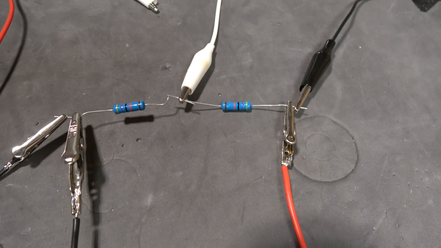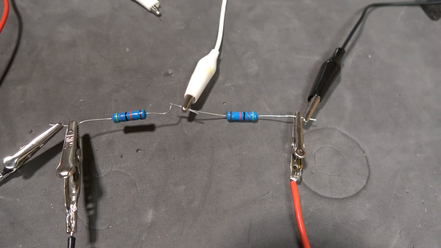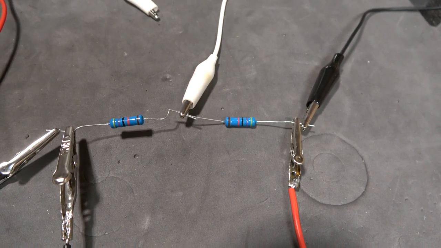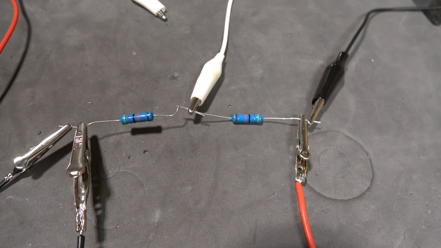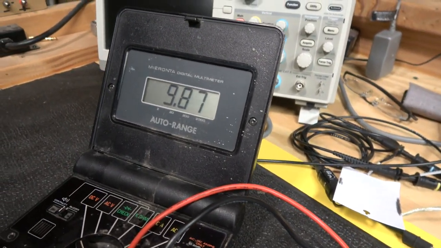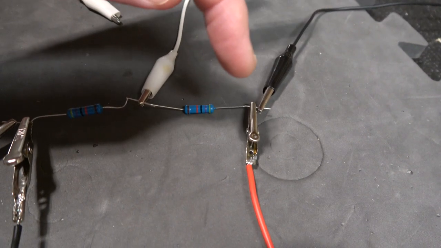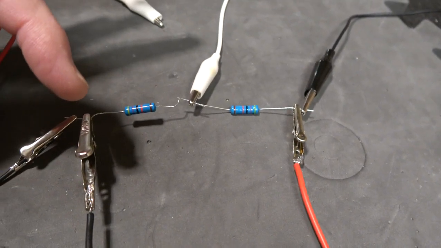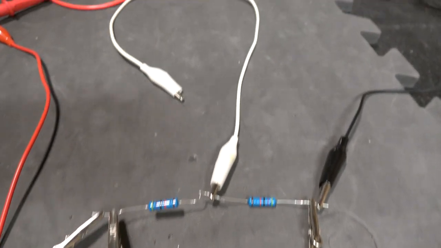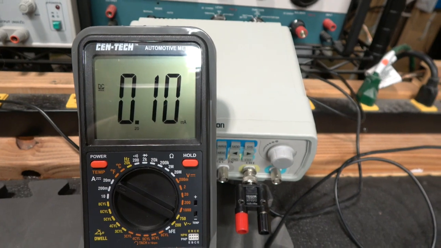All right, I've got two of the same value resistors in series. So I should be doubling the resistance to the flow of current. I'm going to maintain the same voltage, 10 volt drop. So the 10 volt drop is across both of them, so we have the same pressure. And let's see how much current is flowing through. We've dropped down to 0.1 milliamp, just like we expected.